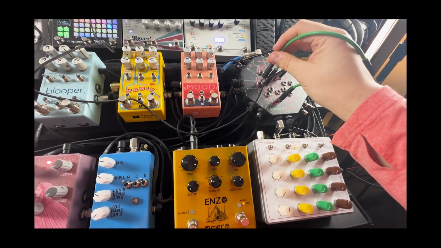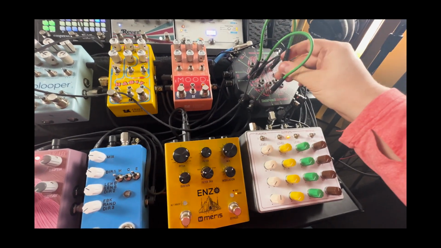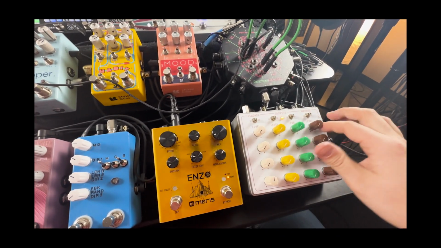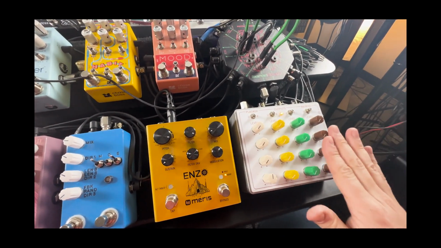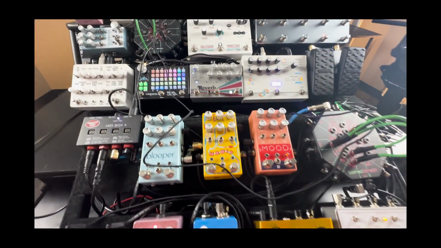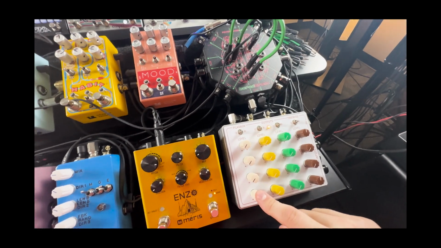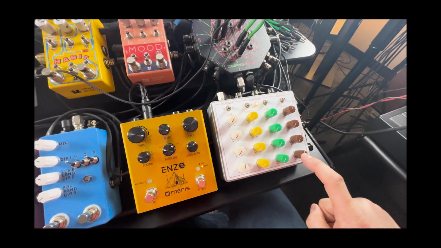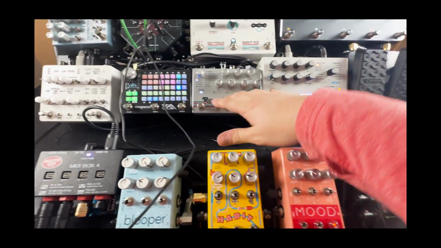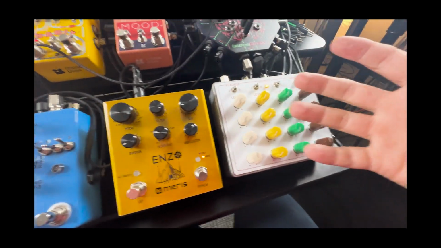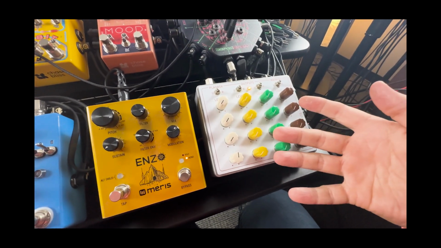Then I can send my Mood back in to input 1, which is this row. And then on output 4, I can turn this up. And now this, the Mood, will be routed in parallel with my original guitar signal back into the Reverb, into the Microchosm, and out. And so you don't necessarily need to understand that.